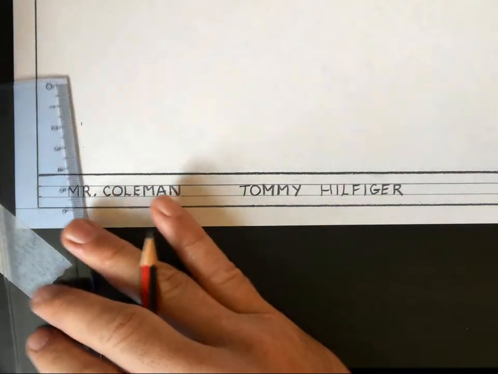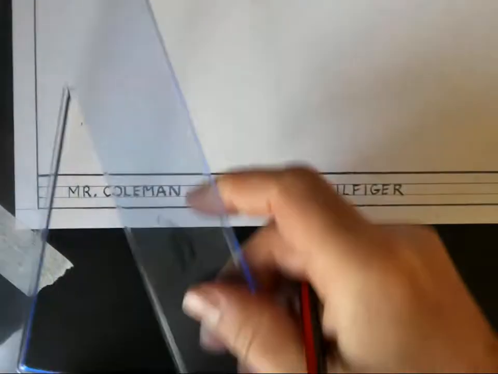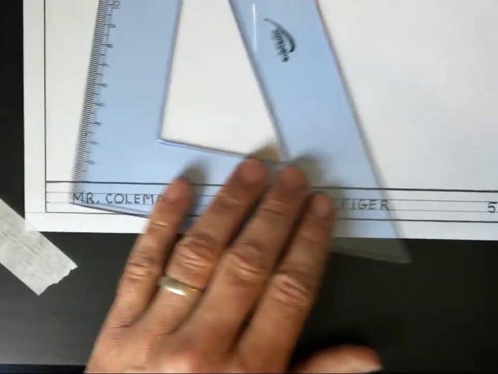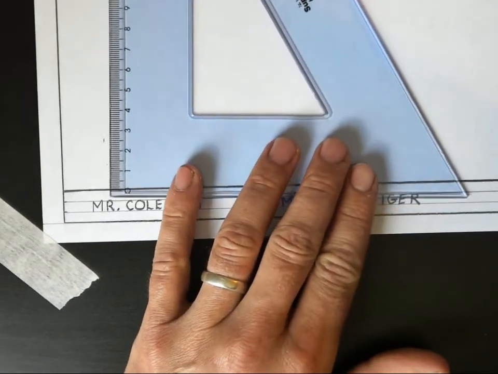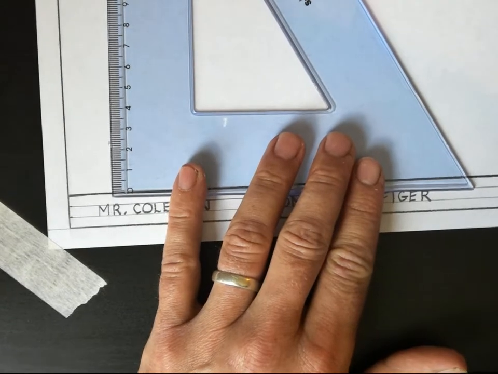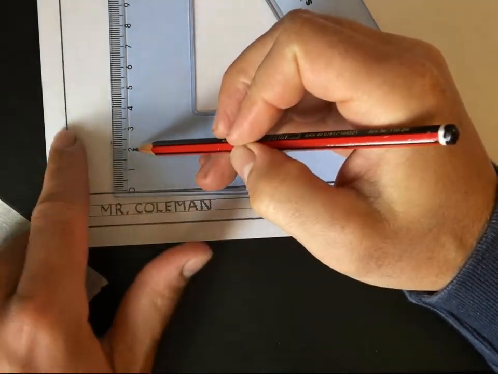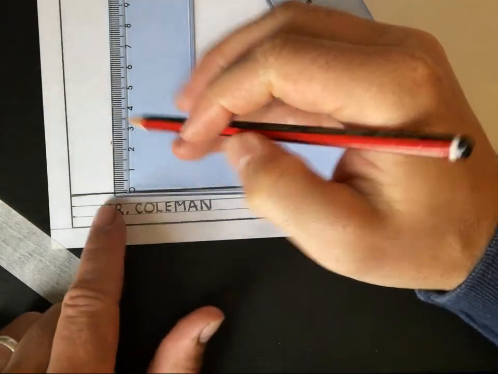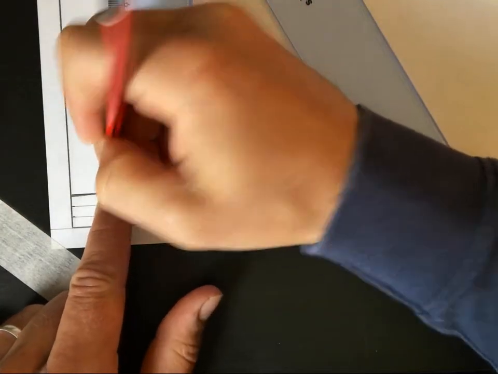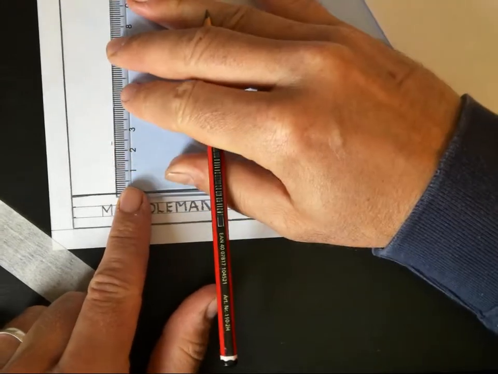And then I'm going to turn the set square around, and this time I want to measure up 15. Okay? So I'm just aligning the set square with this little mark here, which is in 20 millimeters from the left-hand side. And I want to measure up 15 now. And I'll put a dot there at 15 millimeters.